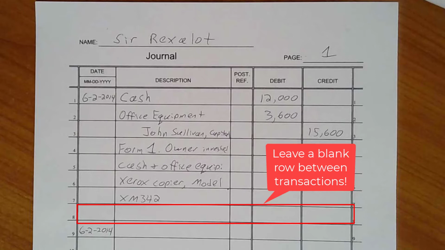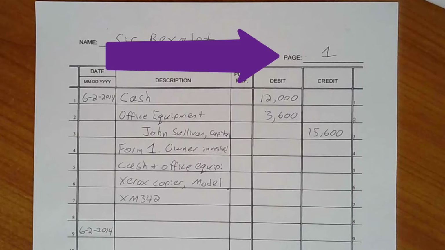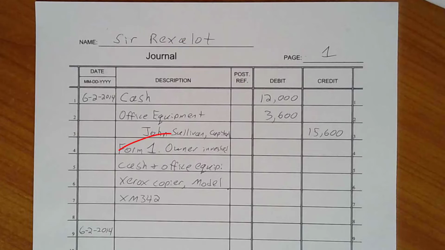Print out as many journal pages as you want. Number the journal pages consecutively. In other words, page 1, page 2, page 3, page 4. Write as many comments as you want, but you will be deducted if you don't have the most important information. It's pretty obvious what is the most important information, so don't forget to review your instructions. And that's about it.